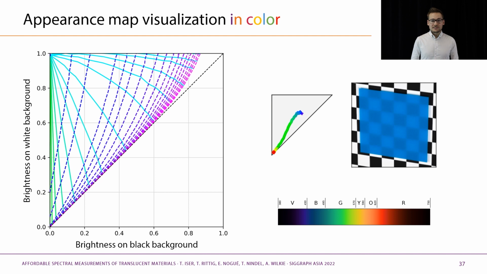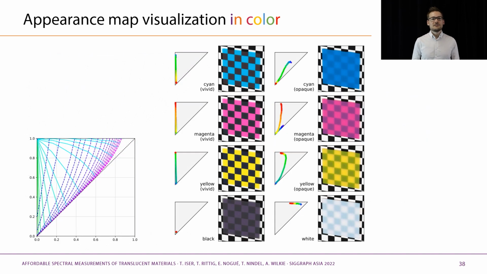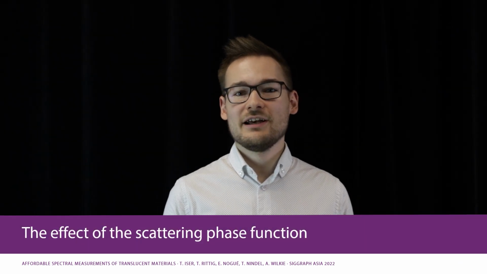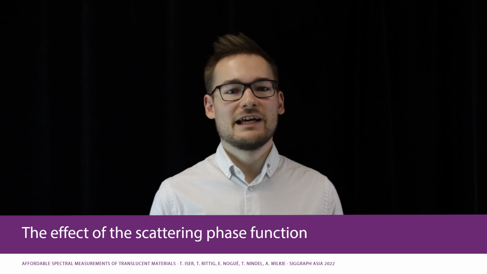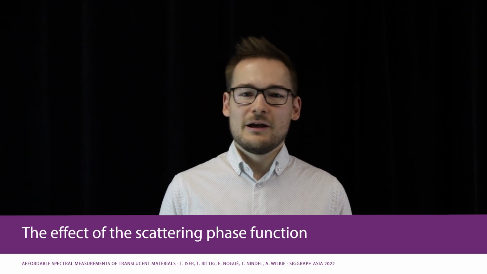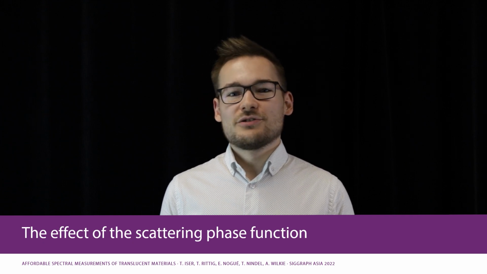Suddenly, the subsurface scattering would be reduced, making the object clearer. This shows that the appearance map encompasses all possible materials of various colors and translucencies, and it is perfectly suitable for spectral workflows.